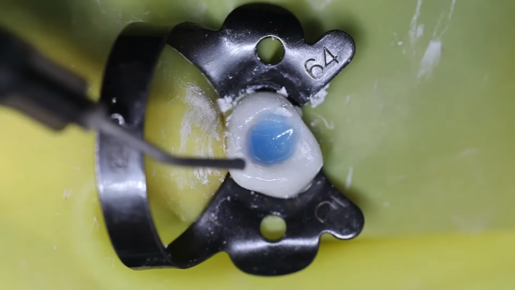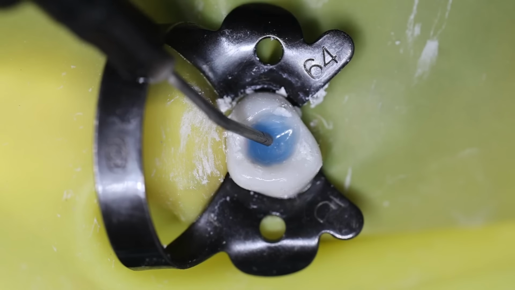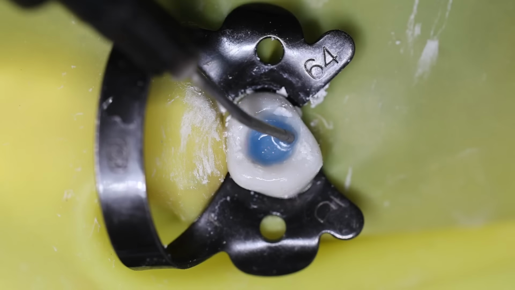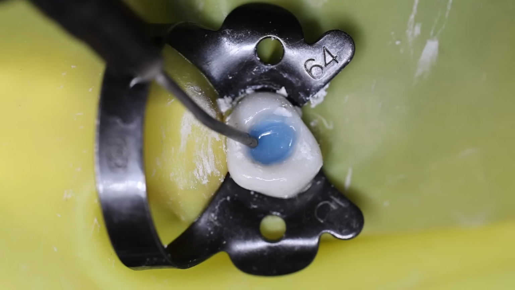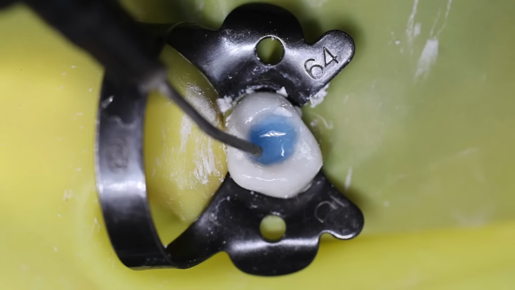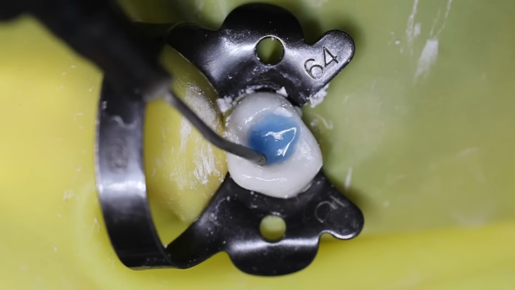Now the next layer or the next increment can be done over this, and let it flow, let it settle according to the anatomical aspects of the tooth. Whatever the cavity we had prepared, it will settle on its own.